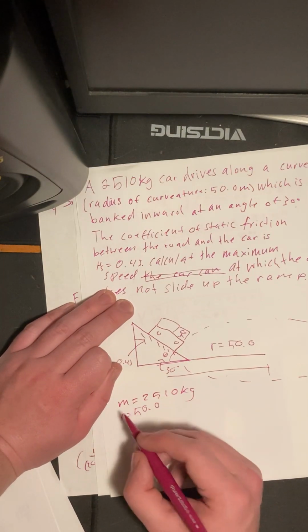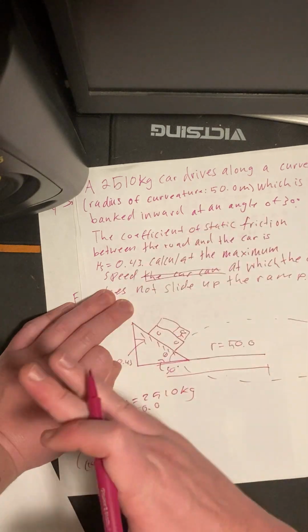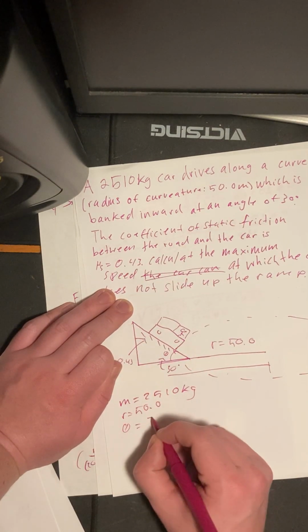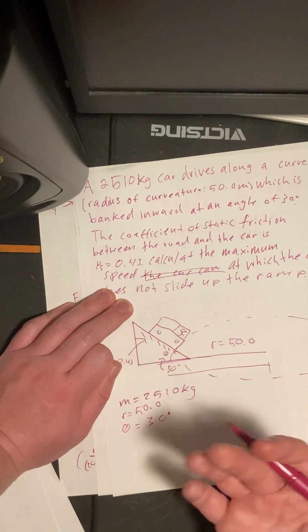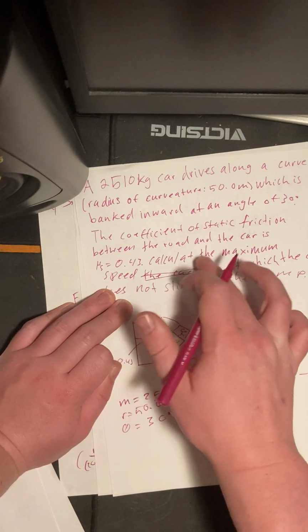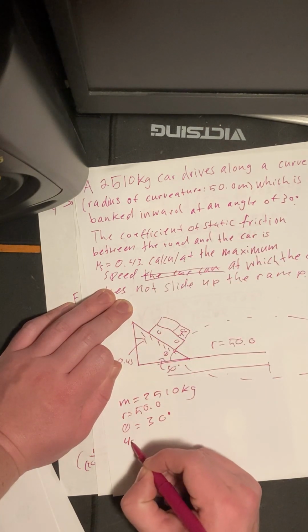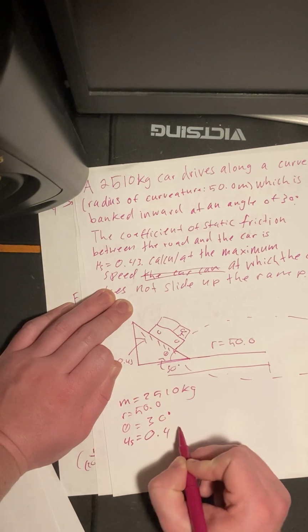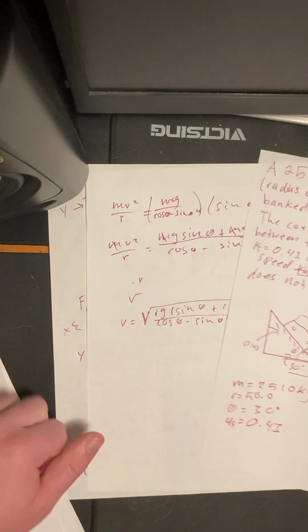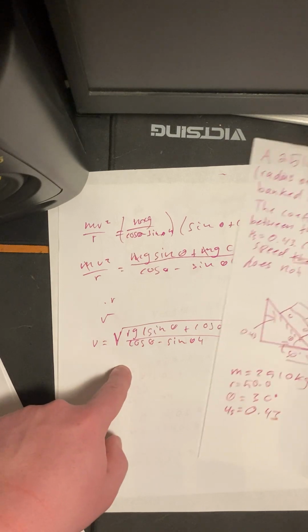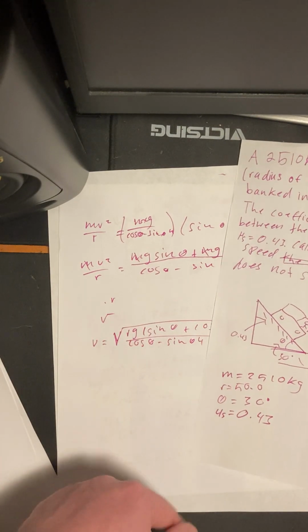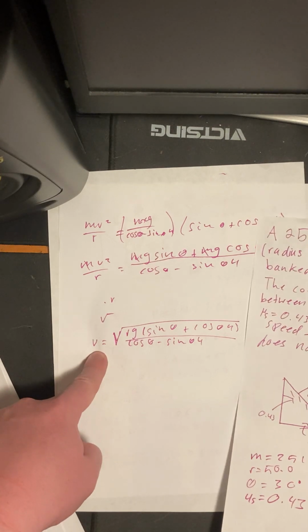The angle that the track's at, remember, we're angled, theta equals 30 degrees. And then our friction coefficient, mu s, equals 0.43. Now we have all these numbers: r, m, which we don't actually need, g, theta, mu. All we need is that. So let's plug these in now.